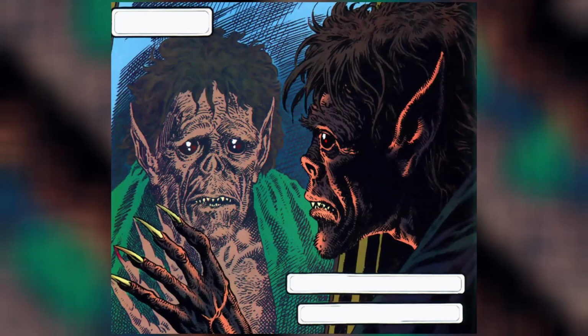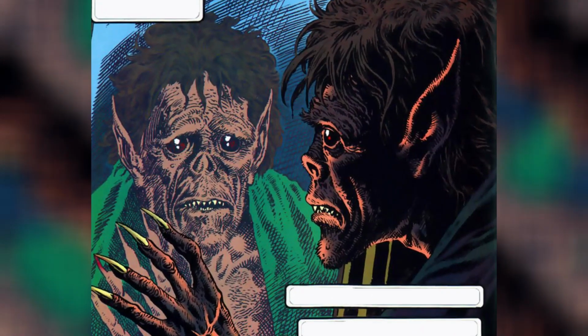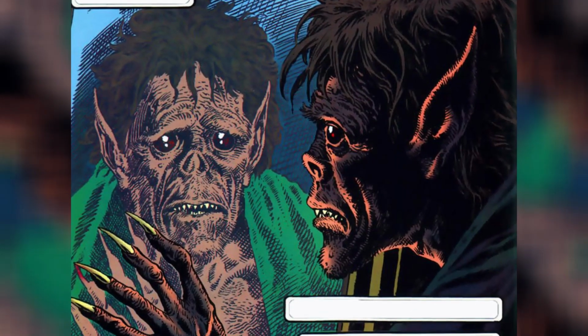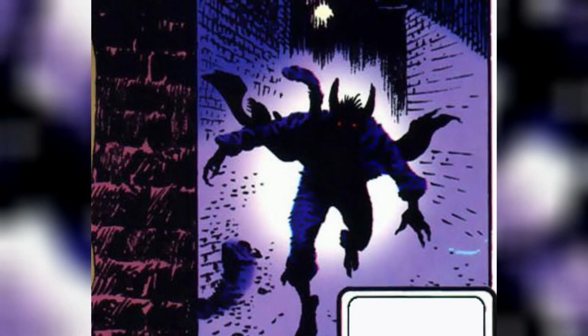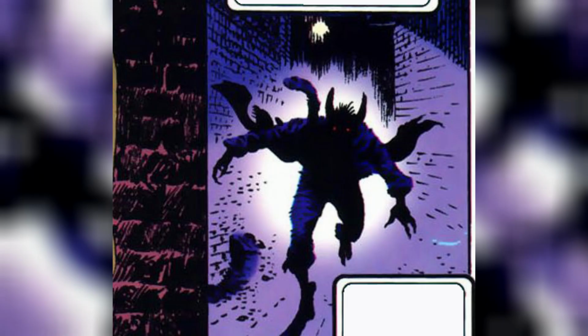As the serum took effect, Langstrom's physical appearance began to shift, with his human features contorting into a monstrous hybrid of man and bat. His entire body mirrored the nocturnal nature of bats. At the sides of his head, his human ears gave way to pointed bat-like ears, further emphasizing his transformation into a creature of the night.